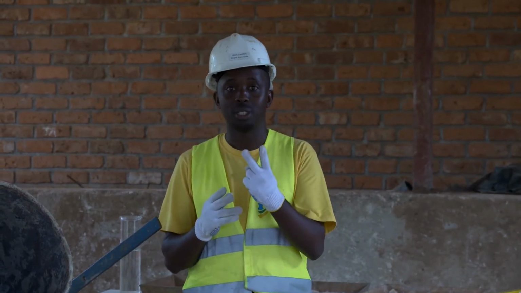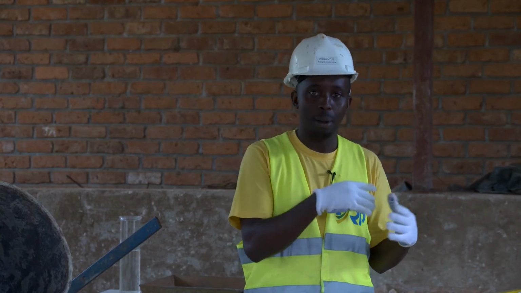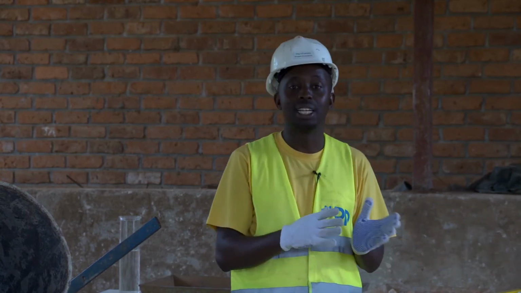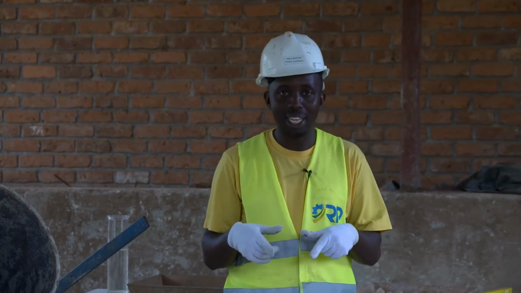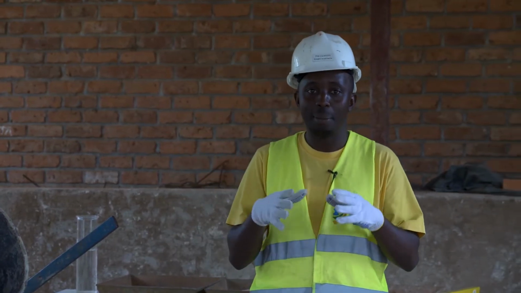Generally, the mixing of concrete may be done in two ways, which means you have two methods of mixing concrete. The hand mixing, which is the mixing done manually by using some hand tools, and the mechanical mixing, which is the mixing done mechanically using various concrete mixers. And here, we are going to use the mechanical mixing method.